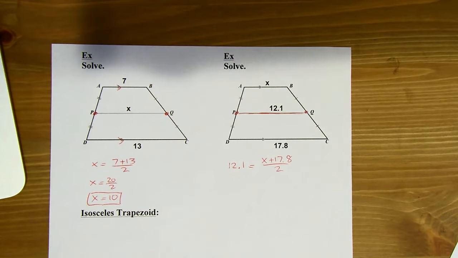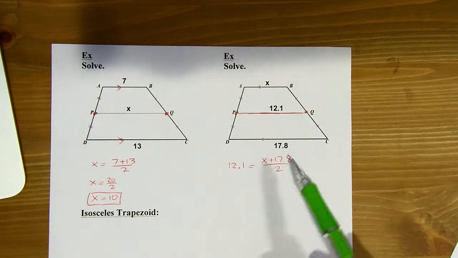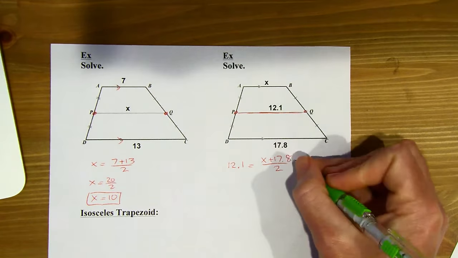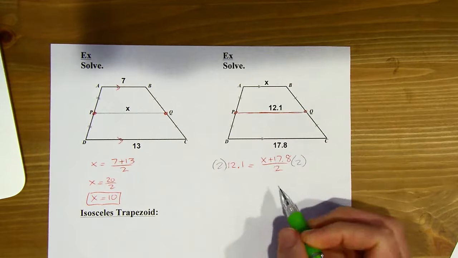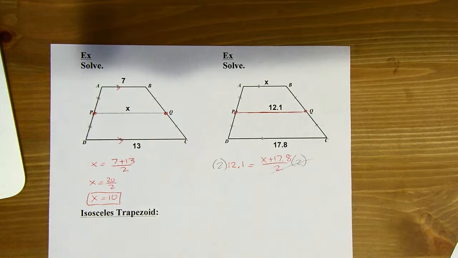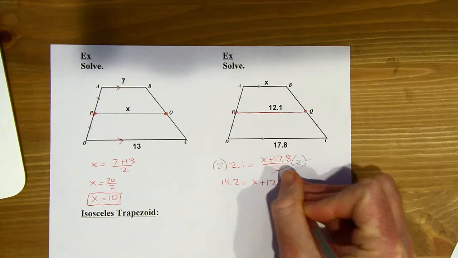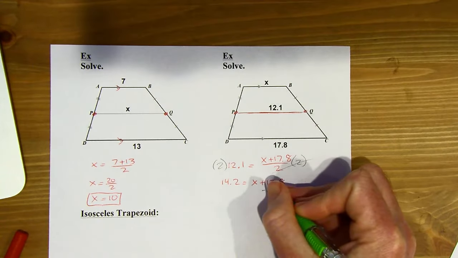So I've got a different unknown, right? It's a little different when x isn't the midsegment, it's one of the bases. So solving this, there are a number of things you can do. The first thing I would do is to just double the whole equation so that I clear the fraction, because 2 over 2 just equals 1. So that will be gone. And now I'll have 14.2 equals x plus 17.8. And this is just much nicer to deal with. No more fractions.